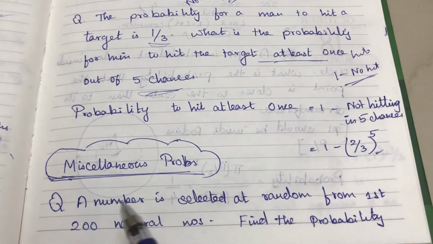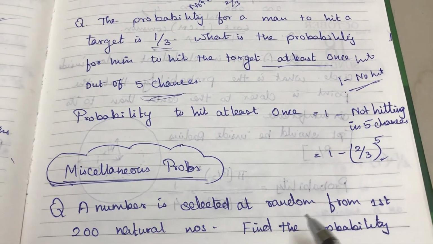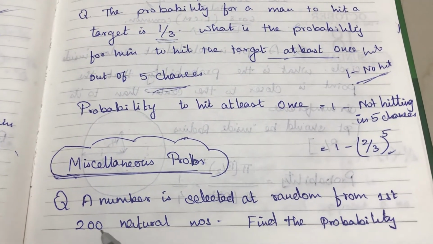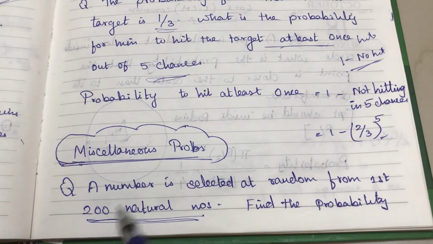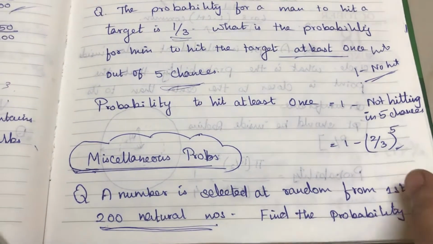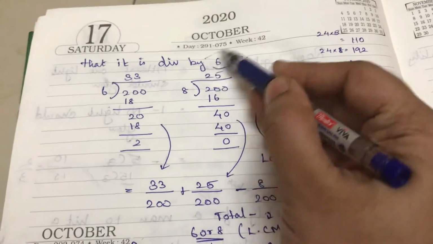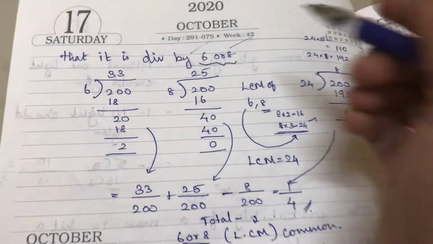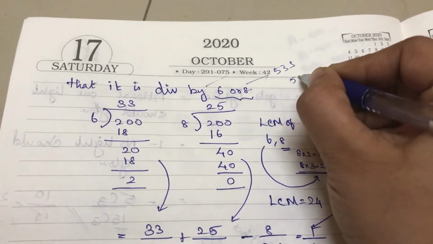Okay. A number is selected at random from first 200 natural numbers. So out of 200 numbers, a number is selected and they are asking for the probability that it is divisible by 6 and 8. Like as we have seen, this is like 53 Sundays and 53 Mondays.